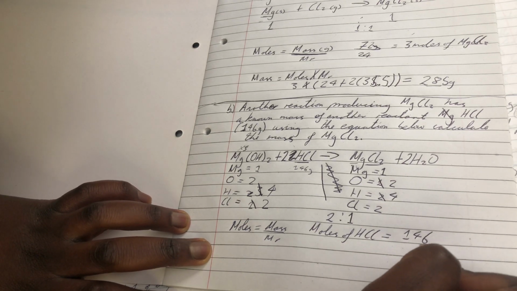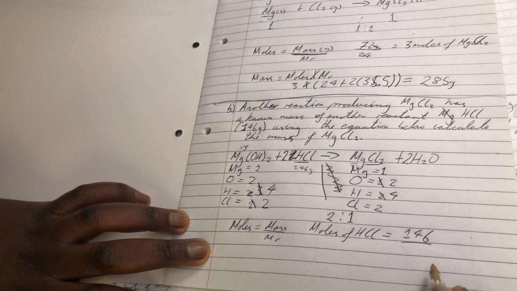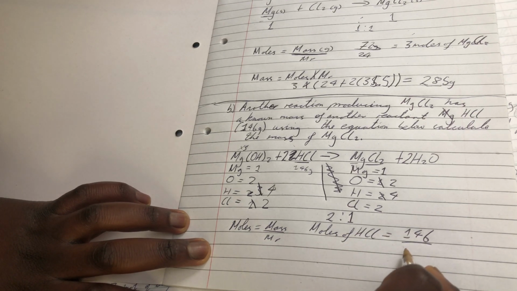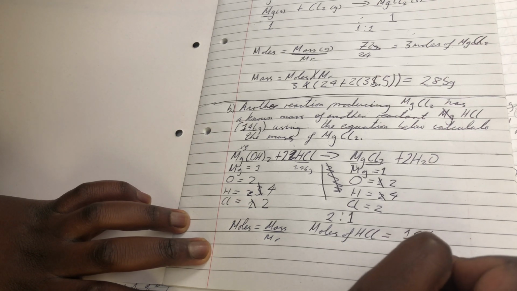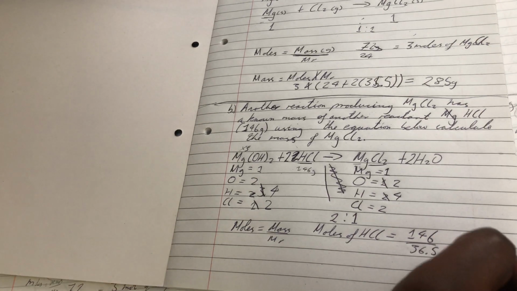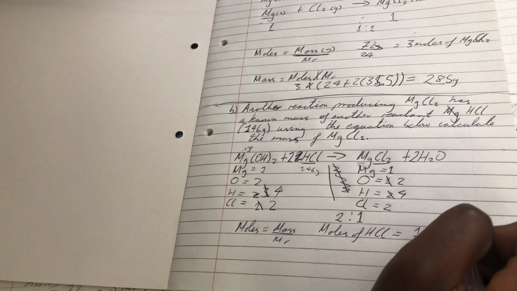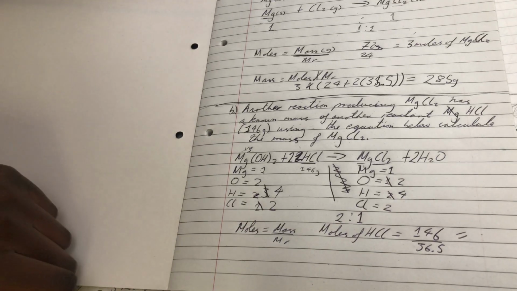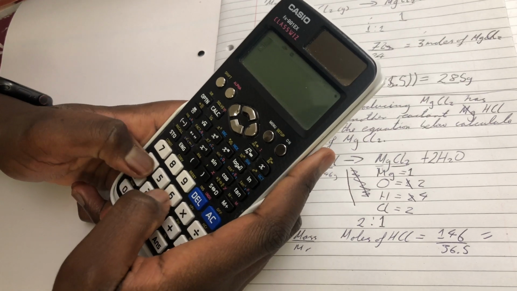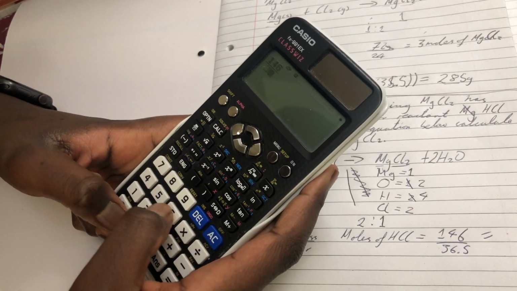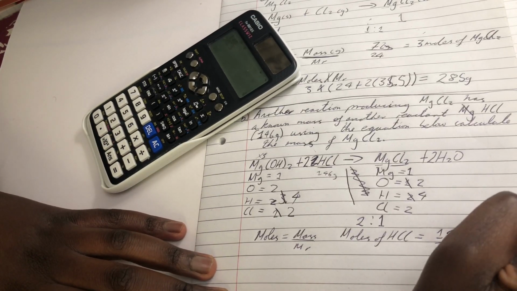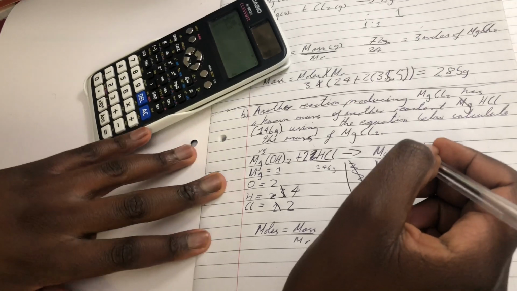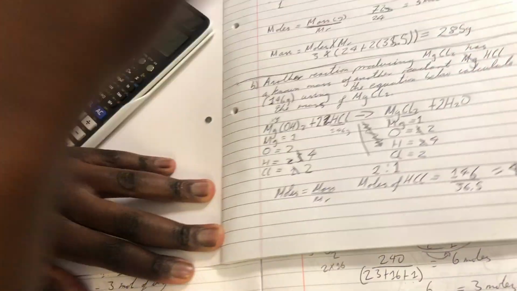It's 146 all over its MR. Chloride is 35, chlorine is 35.5, and hydrogen is 1, so it's just 36.5. Use a calculator to work out the moles of HCl. That should be equal to, alright, so 146 over 36.5 equals 4. That perfectly equals 4. Sorry, it's at an angle. I'm writing this at an angle because of my tripod, but it should be fine. You have 4.